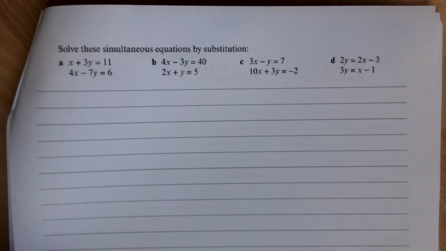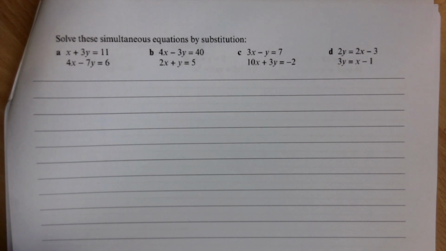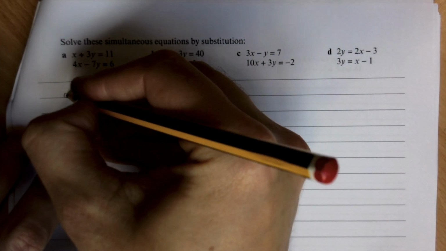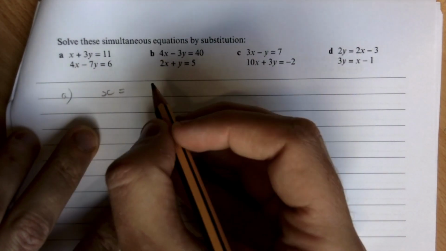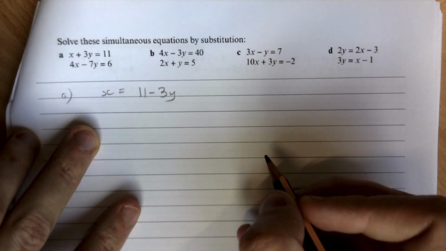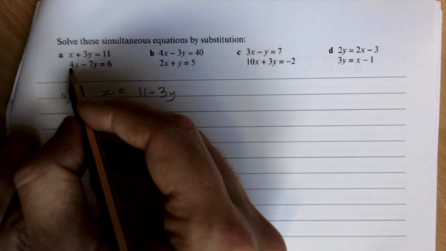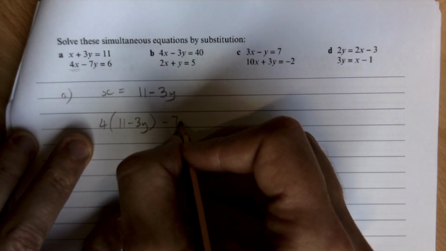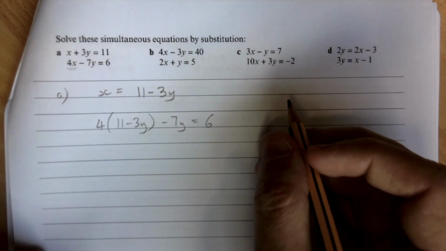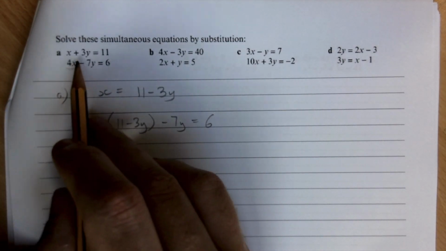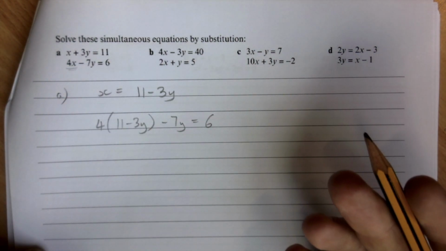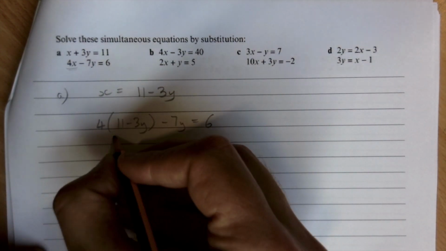Another one which is very useful for more complex topics is the idea of solving by substitution, or just simplifying something by substituting. So what I'll do for the first one is make x the subject, so that's 11 minus 3y, and then substitute x into this one. So 4 lots of 11 minus 3y minus 7y equals 6. And by doing that, you've eliminated or removed the x from this equation, and now everything is in terms of y. It's a linear equation now in terms of y, which is hopefully easy enough to solve.